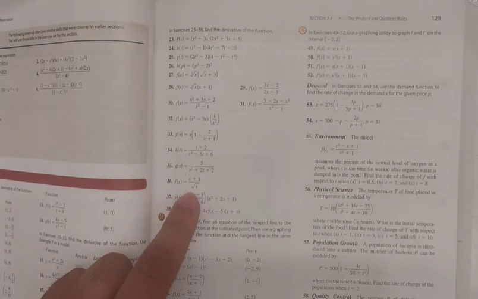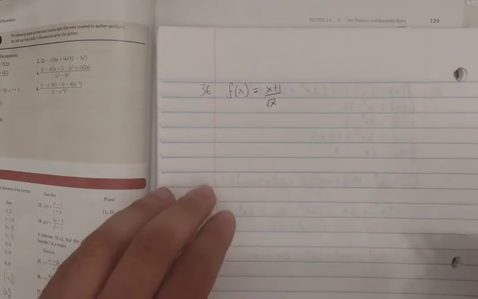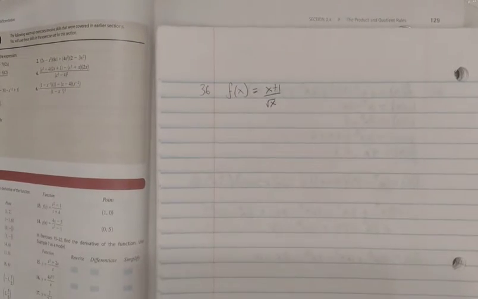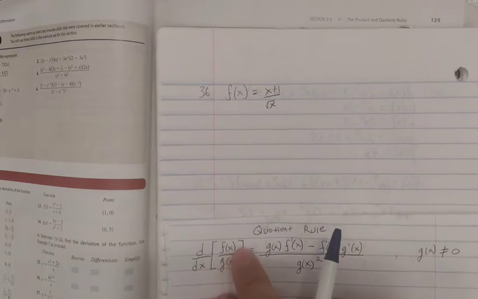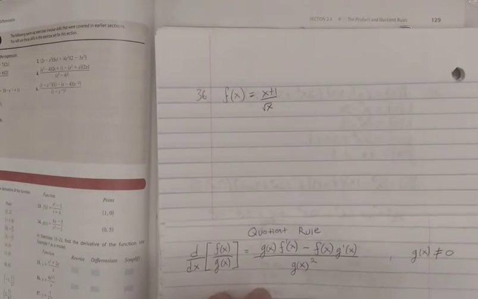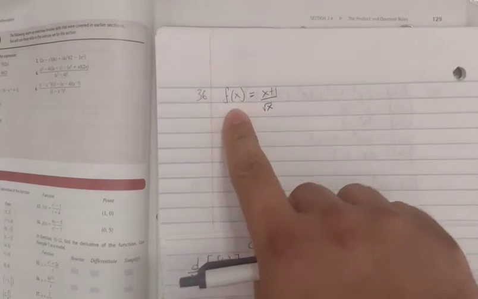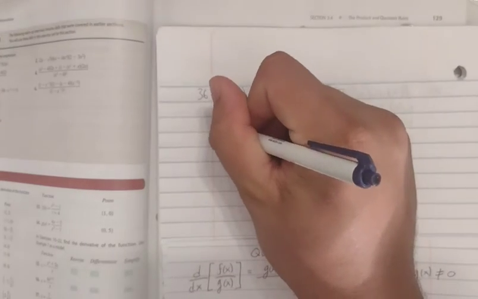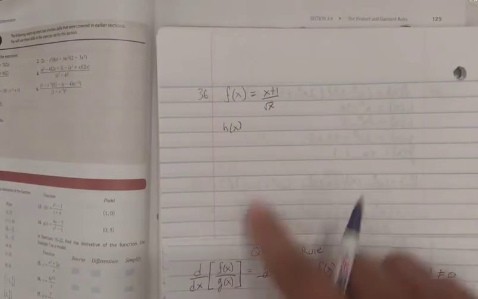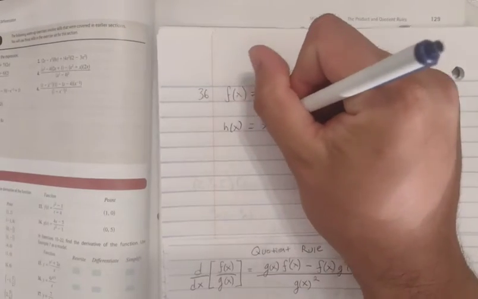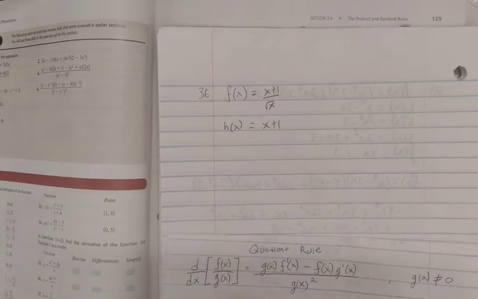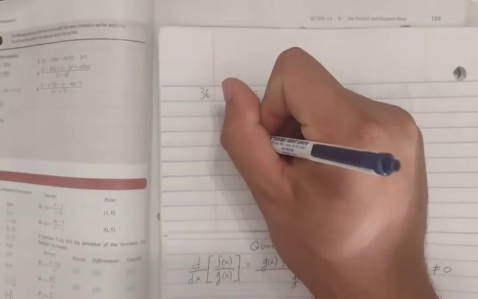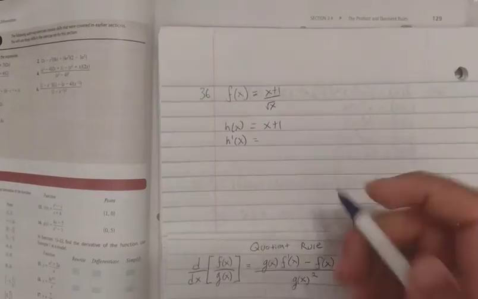36 here is f of x is equal to x plus 1 over the square root of x. So got that on our notepad here. So let's go ahead and break this down. We're going to want to identify our f of x. In this case, I'll call it h of x, just so we don't get it screwed up, because the prompt is asking us to use an f of x. So let's write our h of x. Our h of x is the top part, so it's equal to x plus 1. And so now we need to find h prime of x, because we're going to need that. So h prime of x is equal to 1.